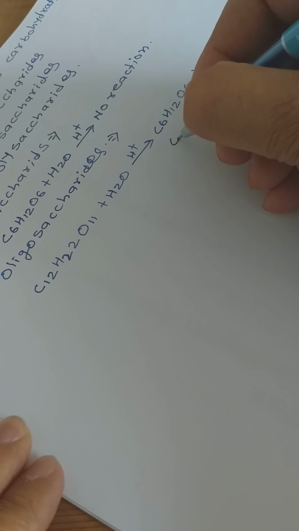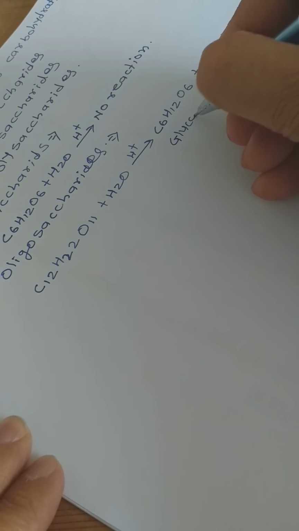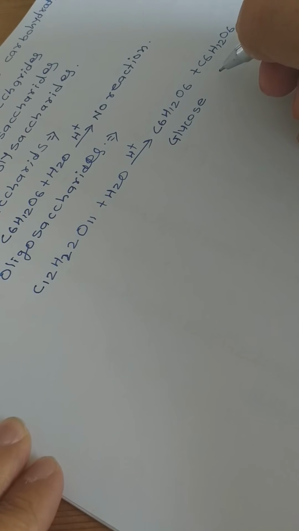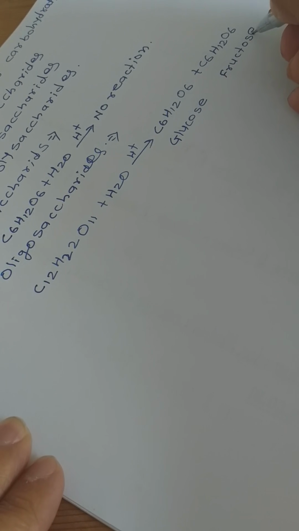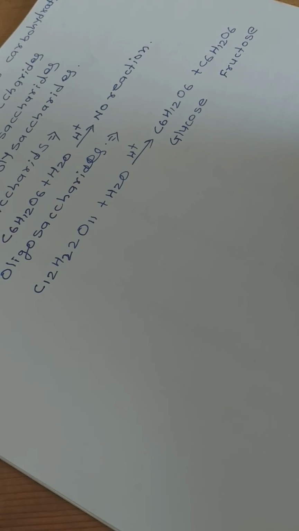This is called glucose and this is called fructose.